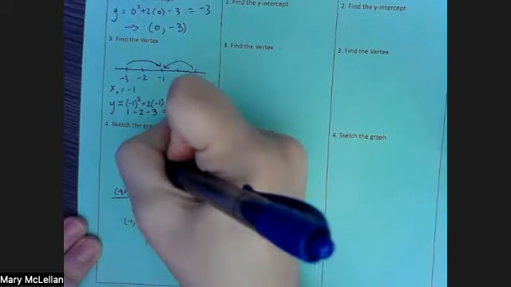And don't forget to label your line of symmetry. It goes right through the vertex. X is -1 for all points on this line.